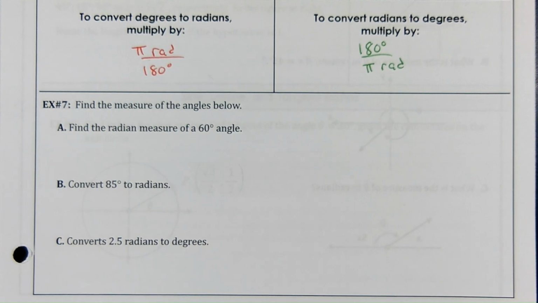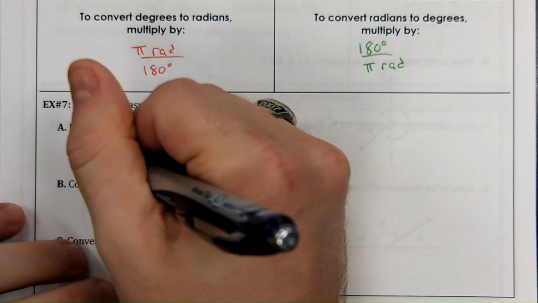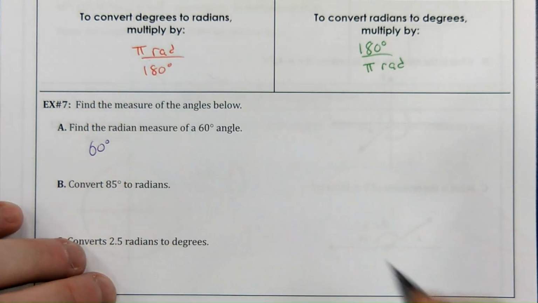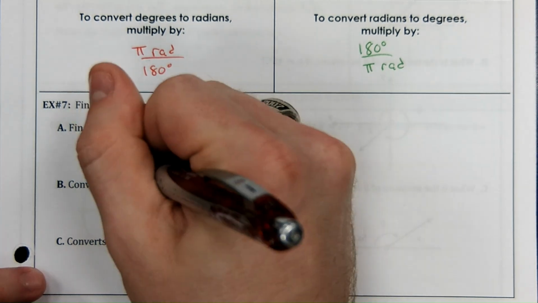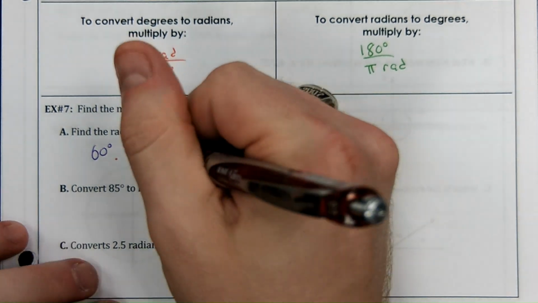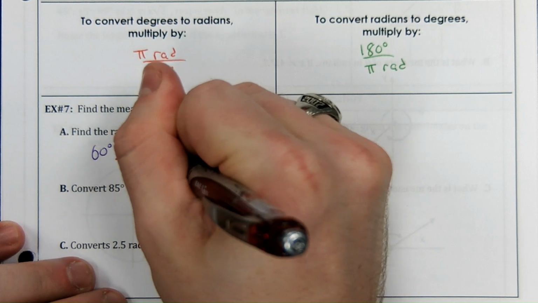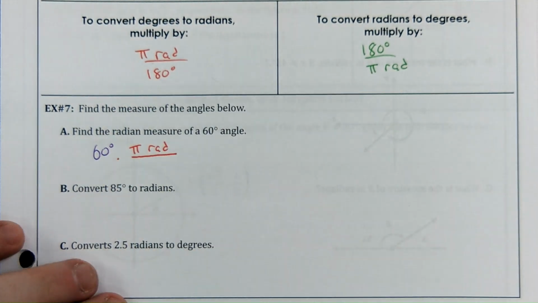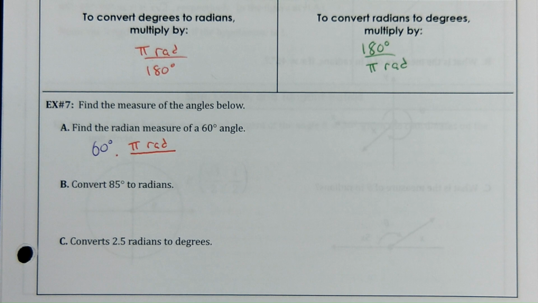These 3 examples are doing some unit conversion. It says find the radian measure of a 60-degree angle. Okay, well, if I start with 60 degrees, and I need to end with radians, I need to multiply by a fraction that has radians on top. I'm writing it for now, but I didn't have to write rad. It's a choice.